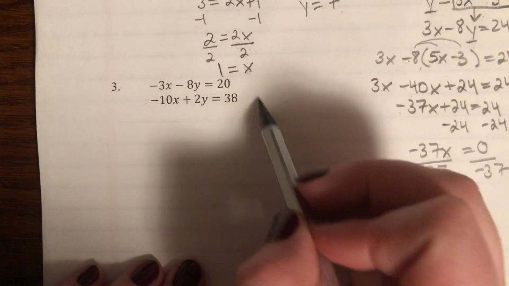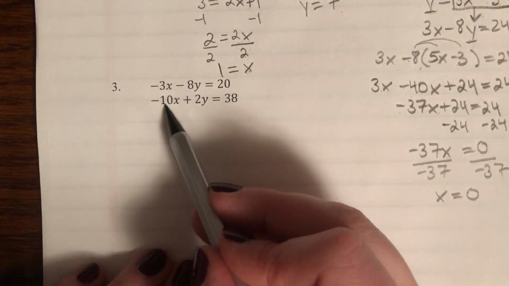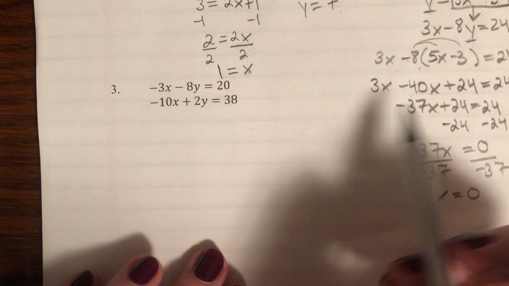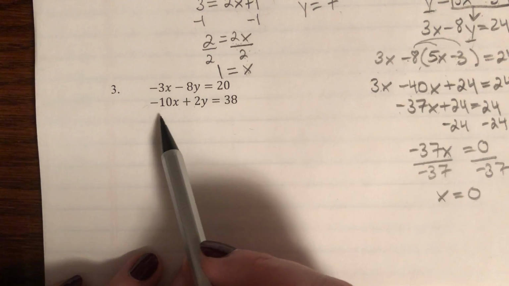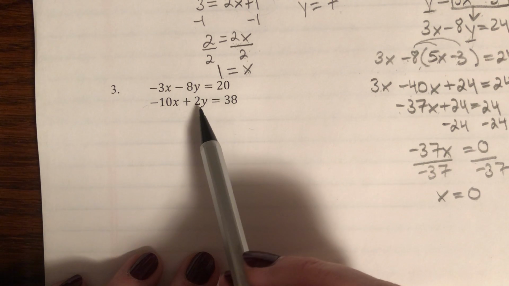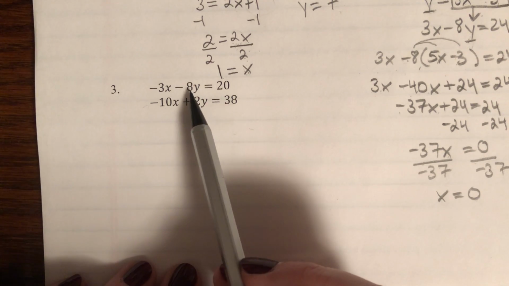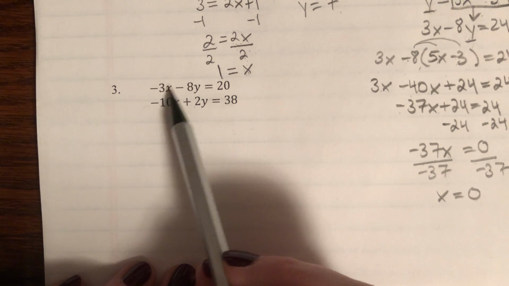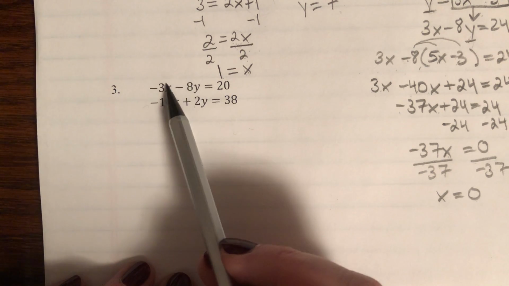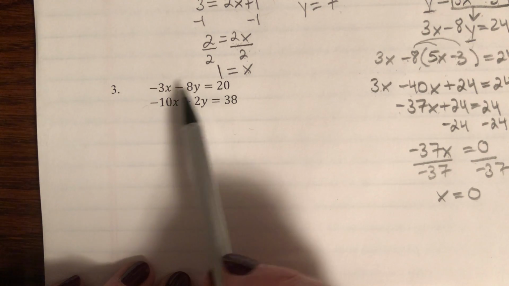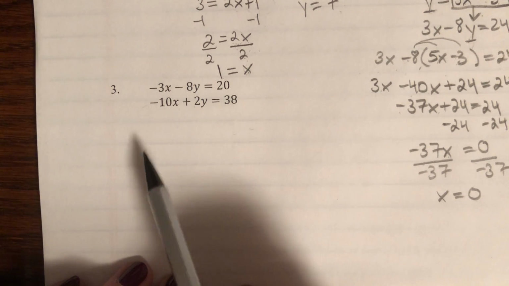And I'm just going to begin this one to show you how you would work through this if you don't already have a variable that you can isolate easily. What I look for is an equation where I could divide by a coefficient in front of one of my variables very easily. 8 can't really be divided by 3, and 3 can't really be divided by 8 very easily. It can happen, but you would get fractions, and I find that inconvenient.